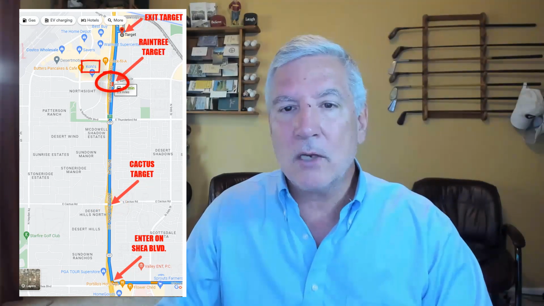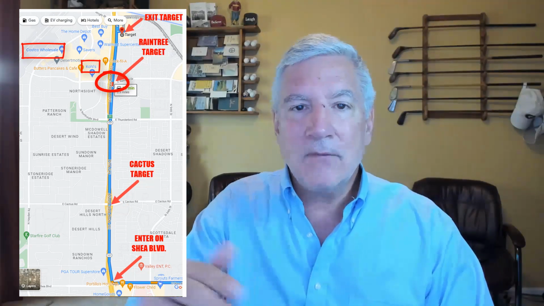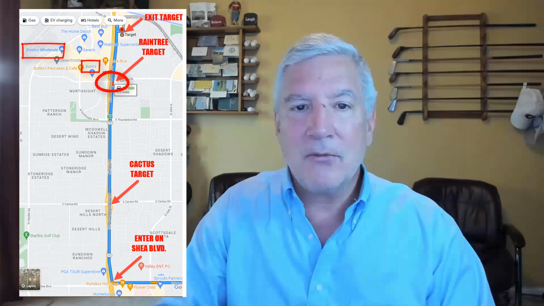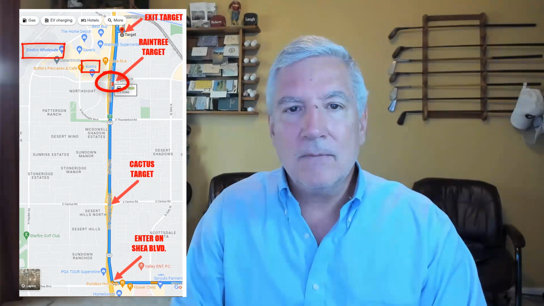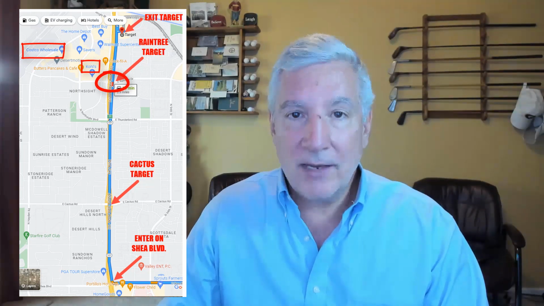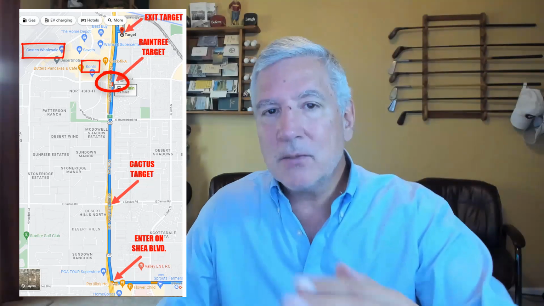The next exit is Raintree, where Kohl's and Costco are located. Now that is a tougher target to get to and through. But again, most of the traffic gets through the exit. Drivers are not going to Costco off that exit today. The traffic is pushing me to my final destination.